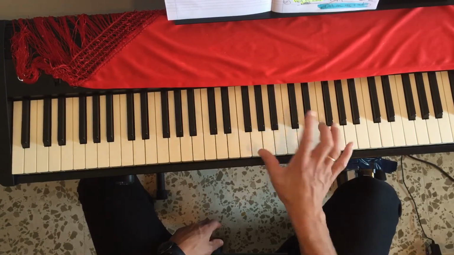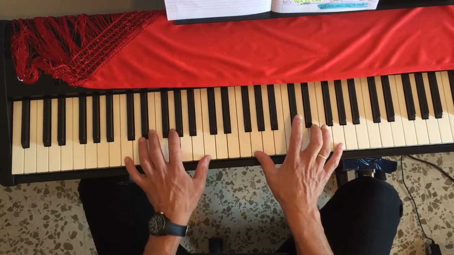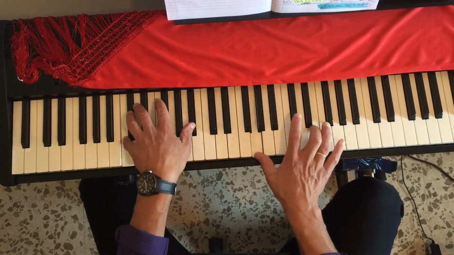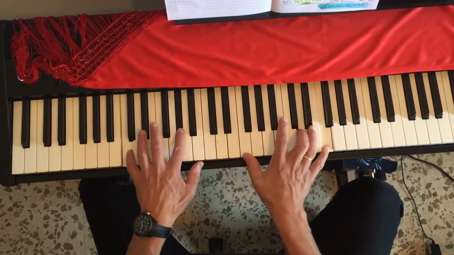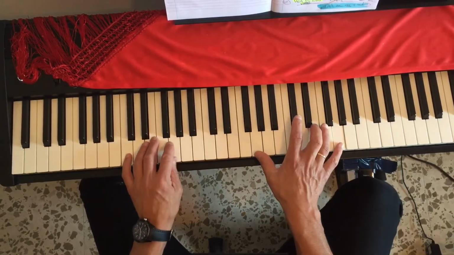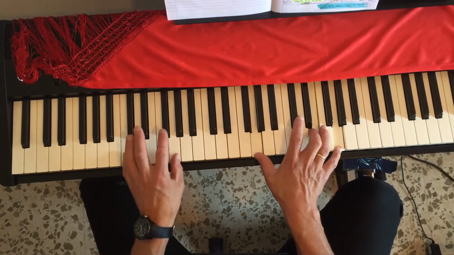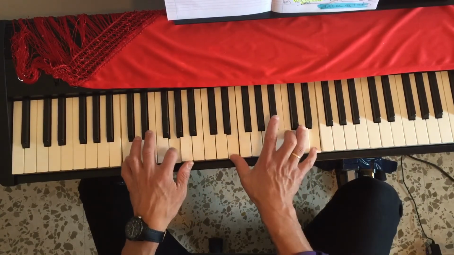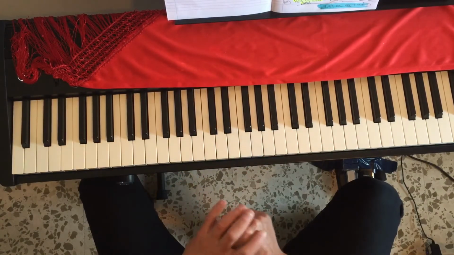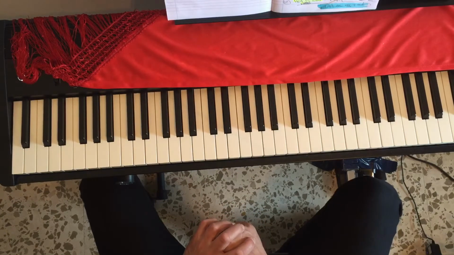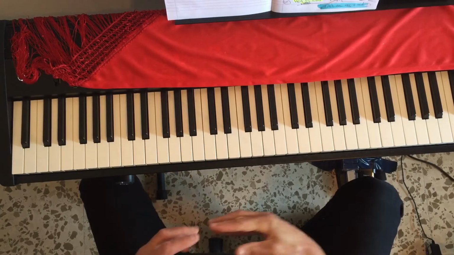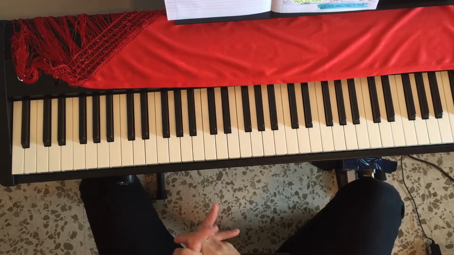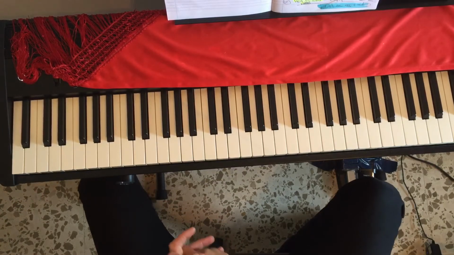You can make it triplets like this. I'll do that again. And you could use that with any of those right hand endings at that point. Okay, that was integrating a couple of the ingredients that I've given you today. Now that was item number 9.